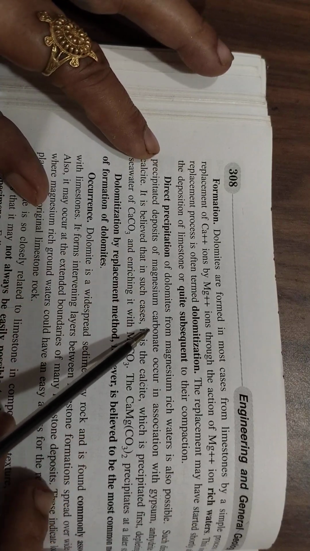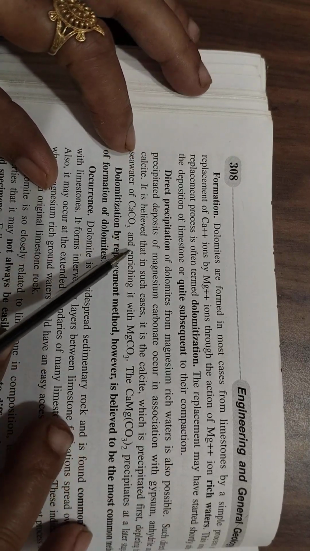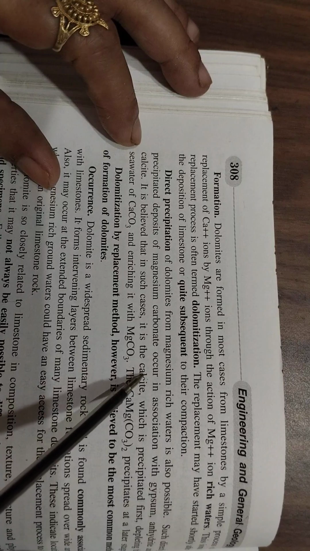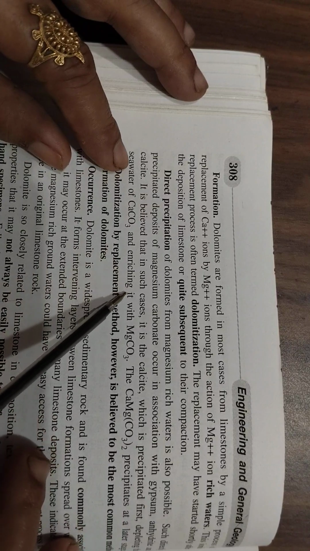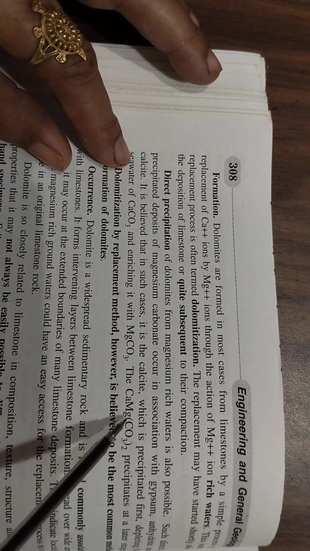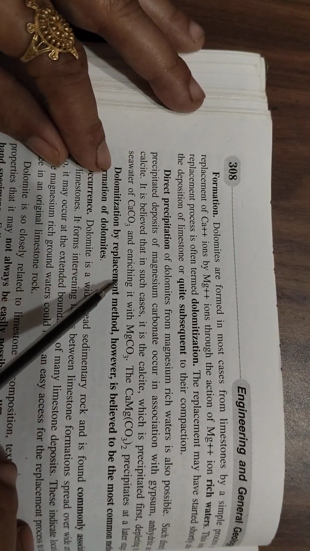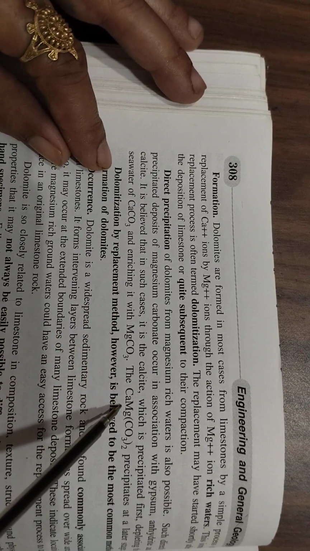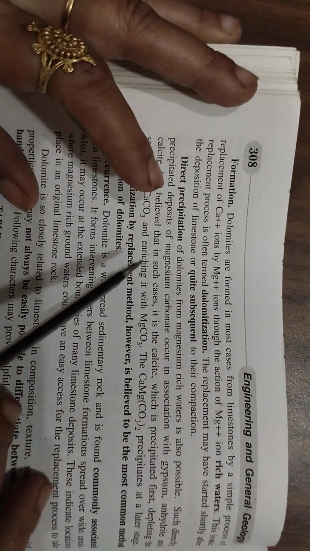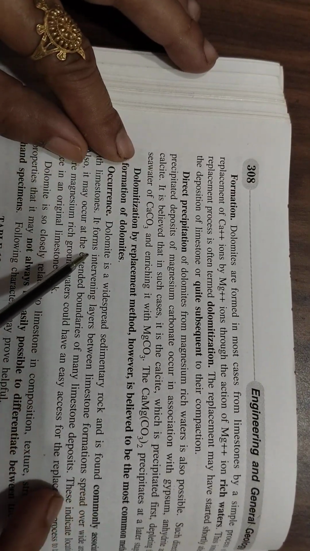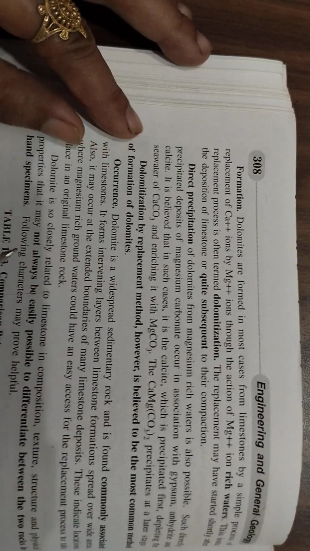Direct precipitation of dolomite from magnesium-rich water is also possible. Such directly precipitated deposits of magnesium carbonate occur in association with gypsum, anhydrite and calcite. It is believed that in such cases it is the calcite which is precipitated first, depleting the seawater of calcium carbonate and enriching it with magnesium carbonate. The calcium magnesium carbonate is then precipitated at a later stage. Dolomitization by the replacement method, however, is believed to be the most common method of formation of dolomites.